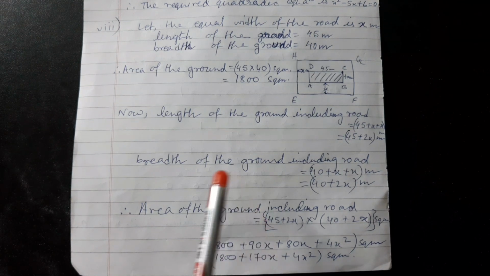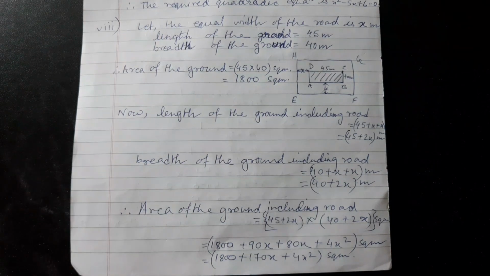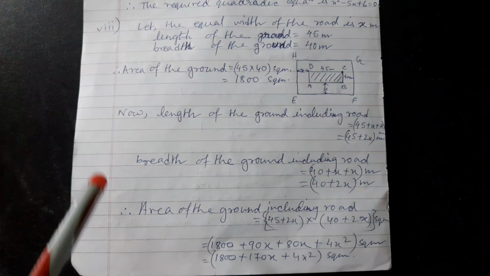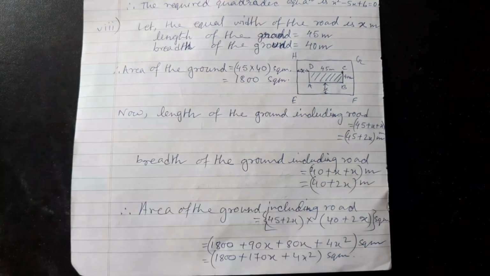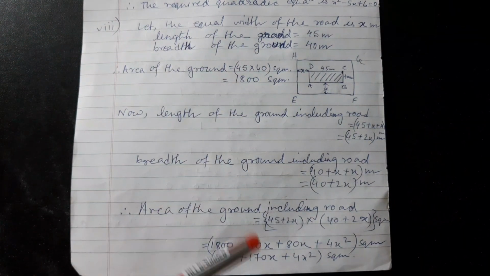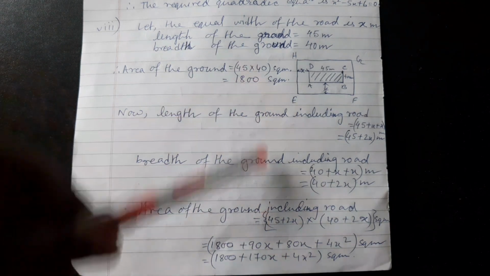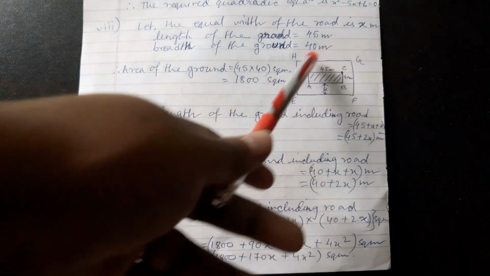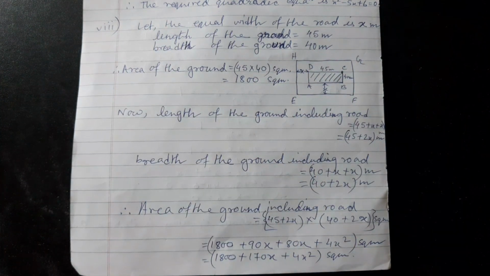This is the area of the ground including road, and the area of the ground excluding road is 1800 square meter. So, if we subtract these two quantities, then we will get the area of the road, which is 450 square meter as given in the problem.